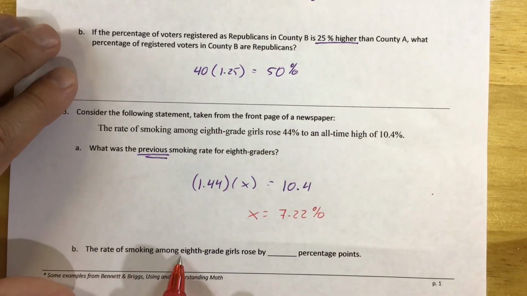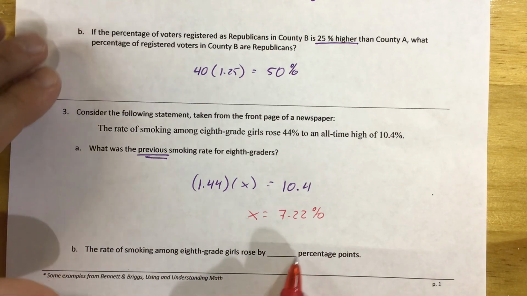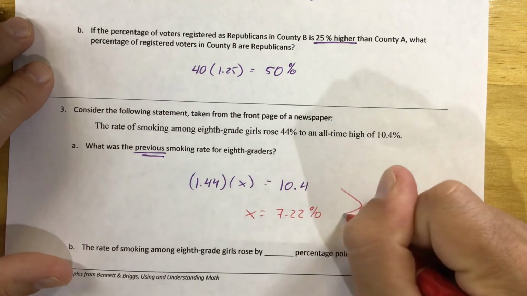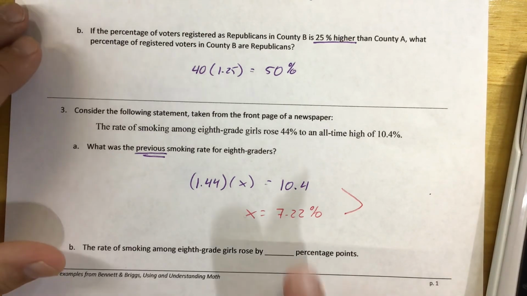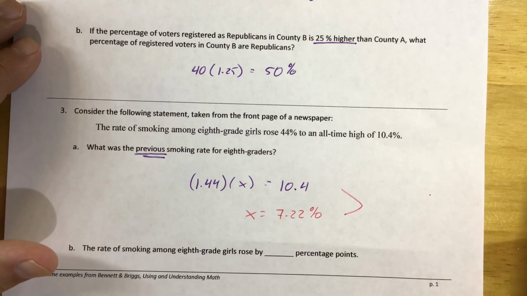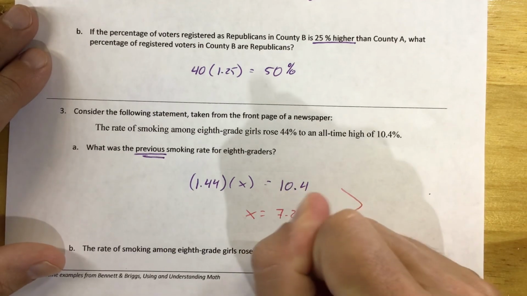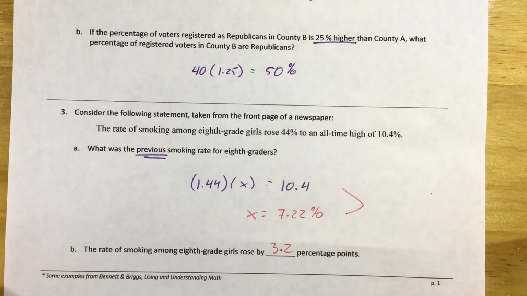The rate among 8th grade girls rose by blank percentage points. All right, so for that, we'll have to subtract these two numbers. 10.4, we'll actually just call it 7.2. Minus 7.2 will give us 3.2. Okay, the questions on this page, because it is percentages of percentages, you might need to look at these a couple times and just sort of let that process where all that comes from.